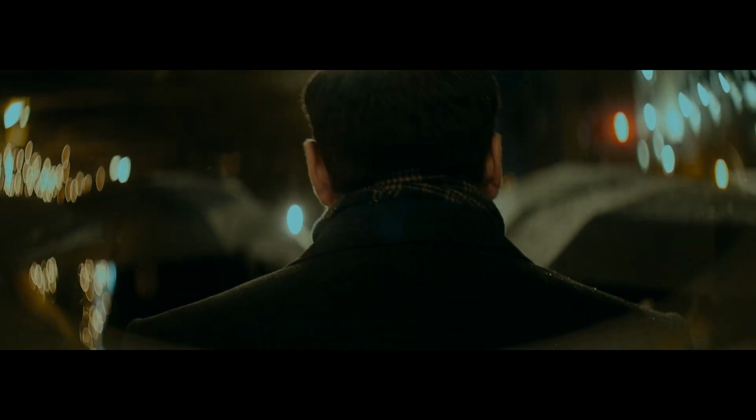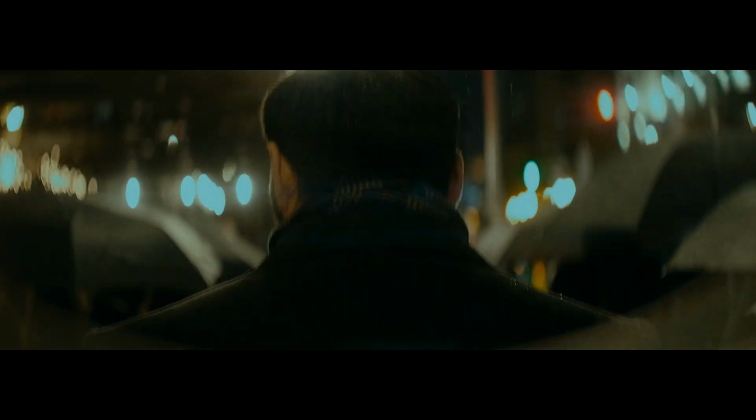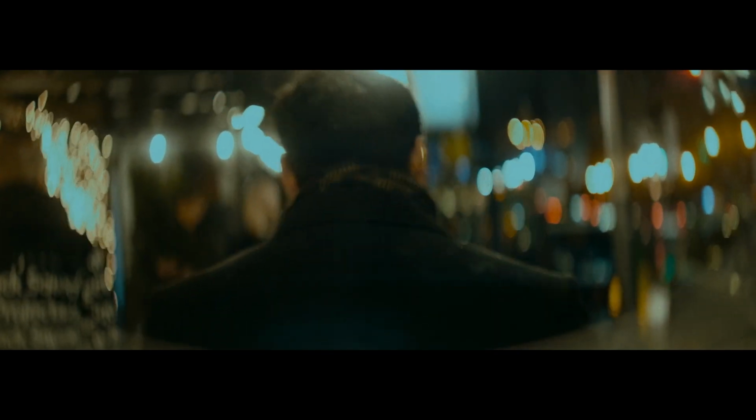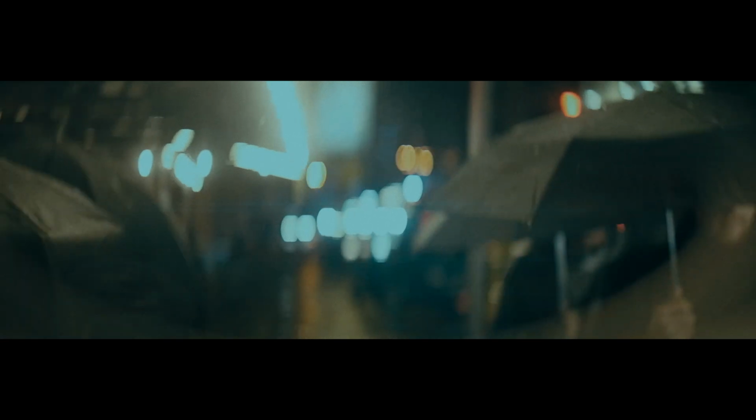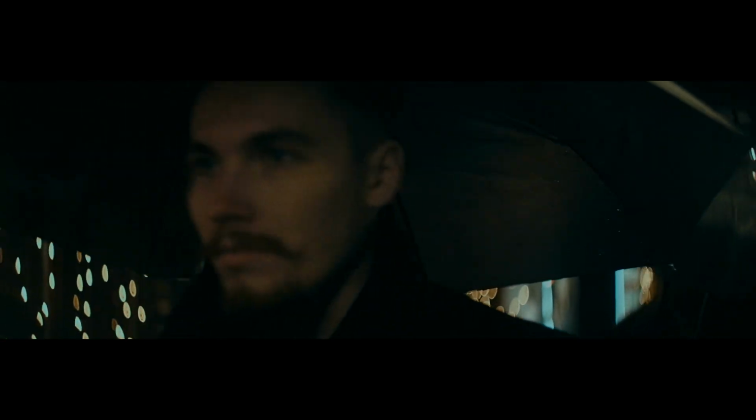I stuck them together like this, both sides, and we follow the main actor, and then the actor goes back, and we go back in time, same thing.